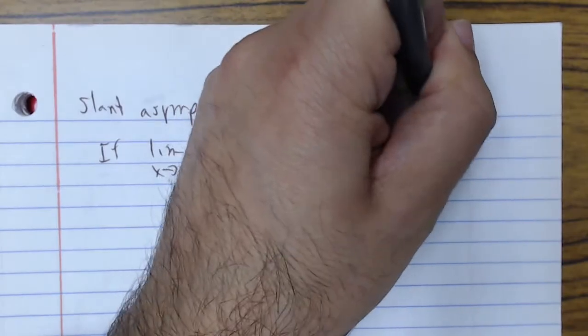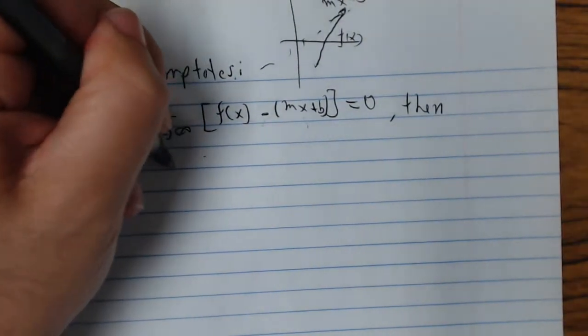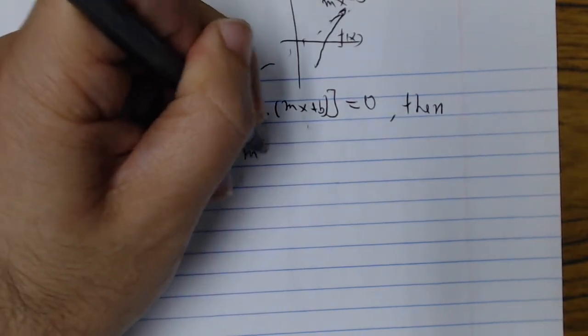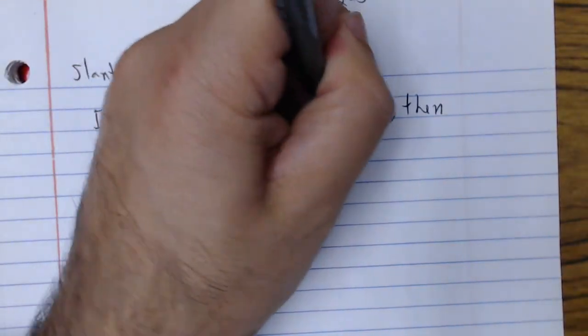So we could say then the line y equals mx plus b is called a slant asymptote.